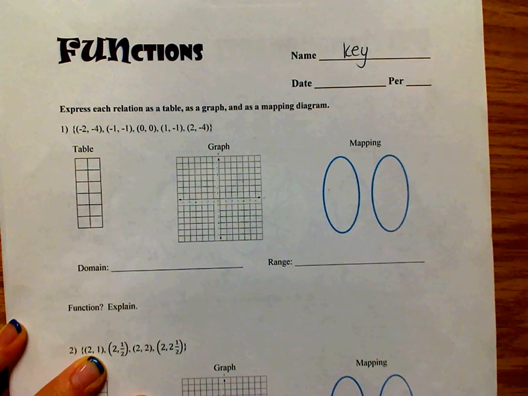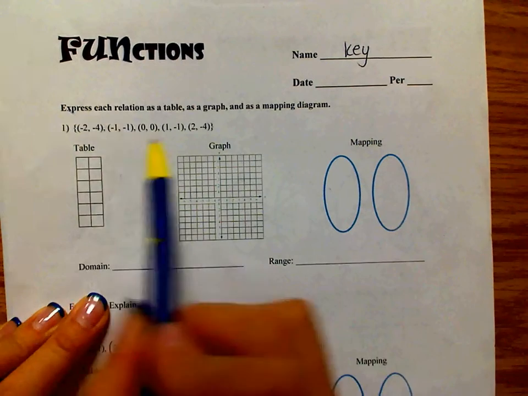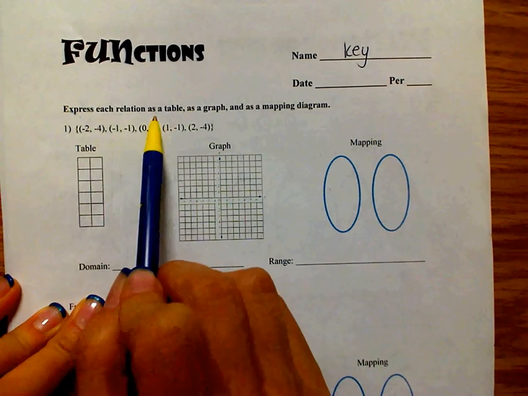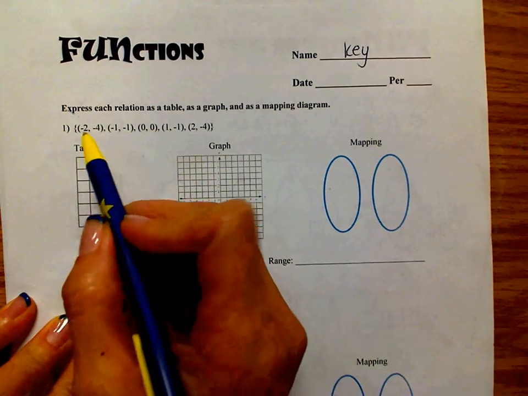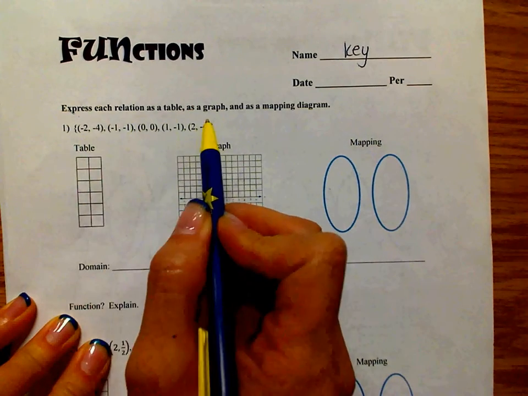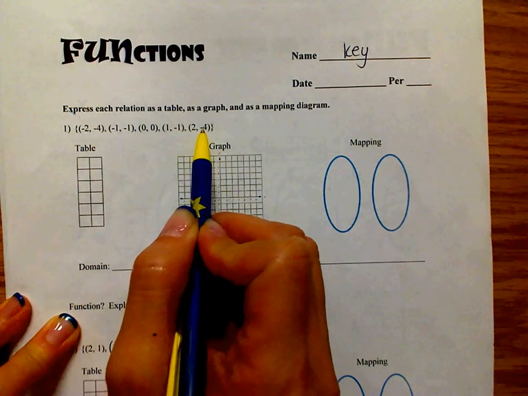Okay, I'm going to go over tonight's homework, and it's numbers 1 and 2 on this side. The directions for all of it say express each relation as a table, as a graph, and as a mapping diagram. Okay, so we've got this set of ordered pairs. So we have 1, 2, 3, 4, 5 ordered pairs.